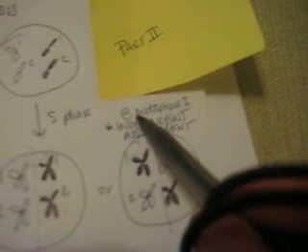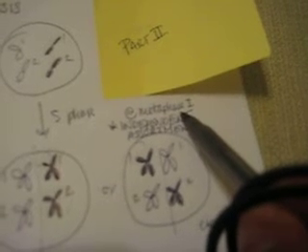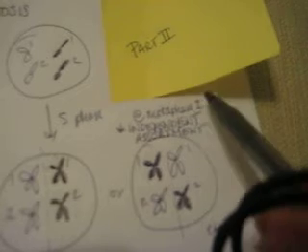So, here, it's possible that this one could have been on the right side. This idea is called independent assortment. It happens at metaphase 1 and continues through anaphase 1, but it starts at metaphase 1. All right, and there are other possibilities here too, but I just showed you one.